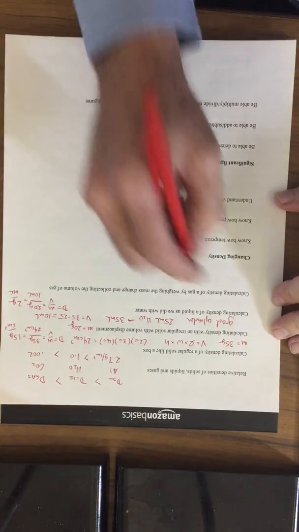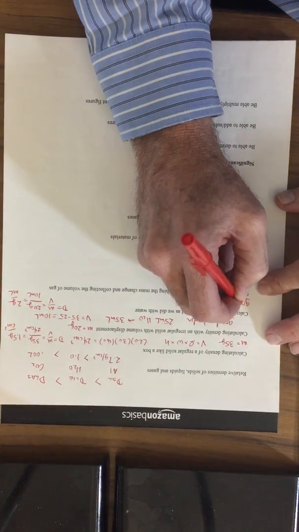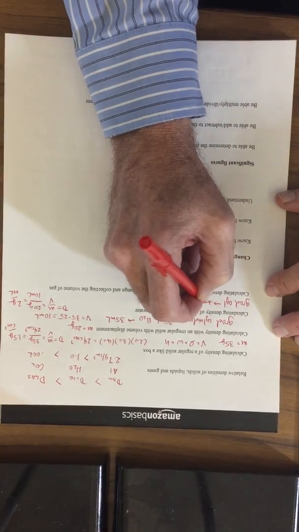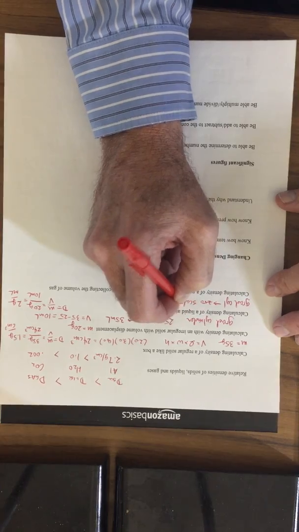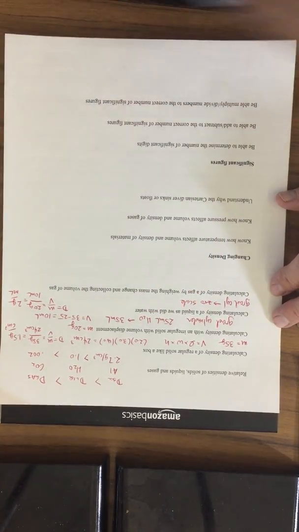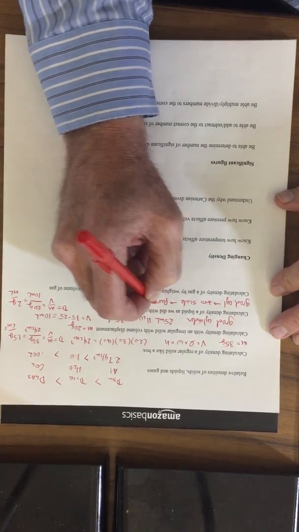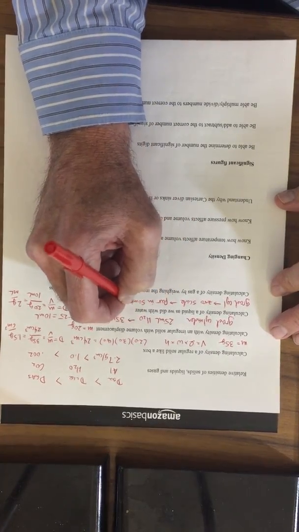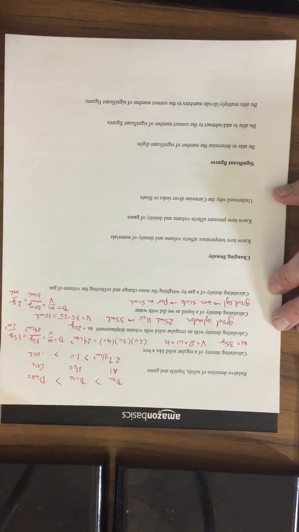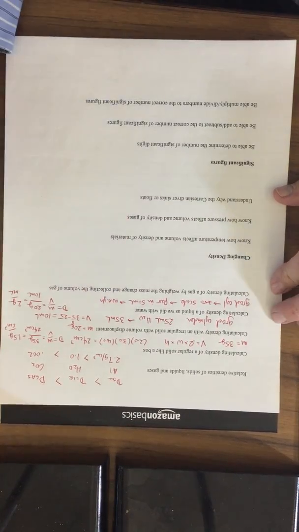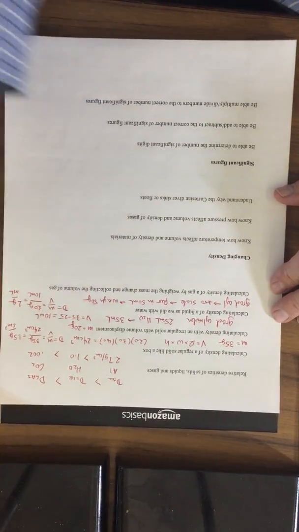Calculating density of a liquid, as we did with water. So we're going to take a graduated cylinder. We're going to zero our scale. Going to pour in 50 milliliters. Okay, so here's my volume, and it's going to weigh, after zeroing the scale, 50 grams.